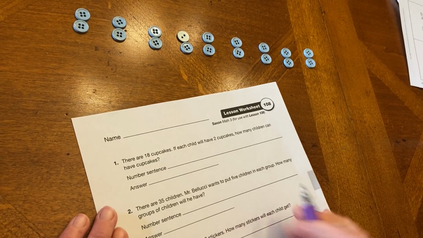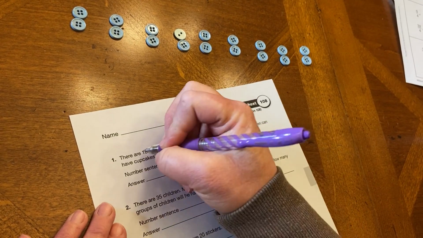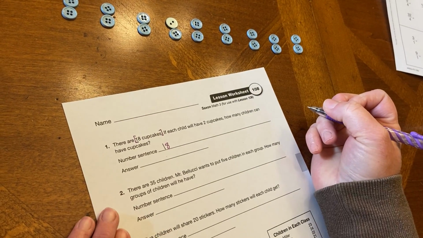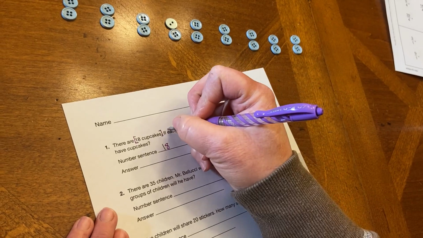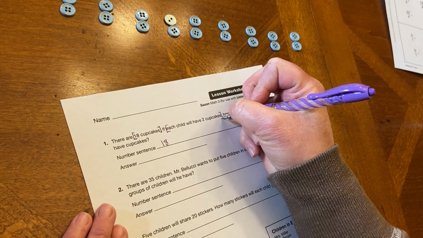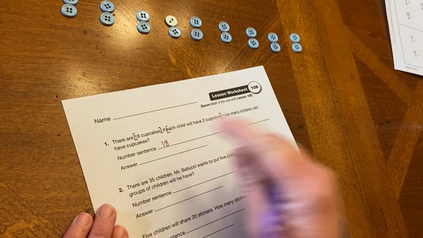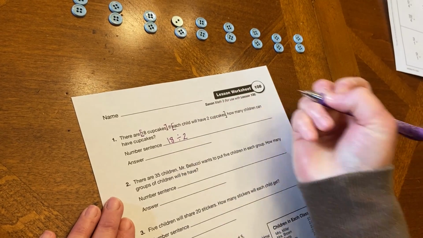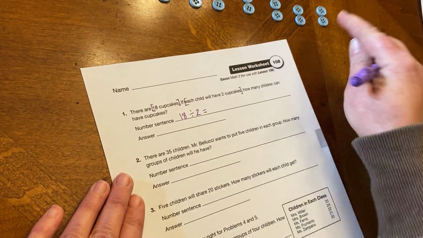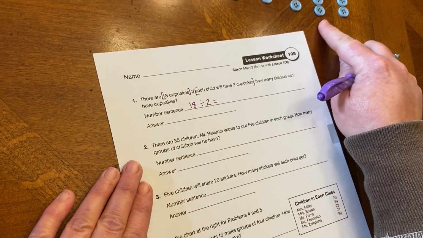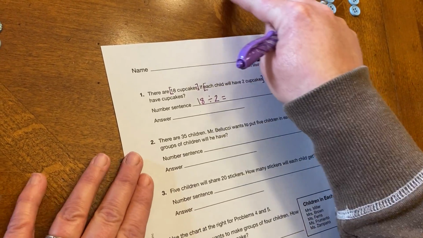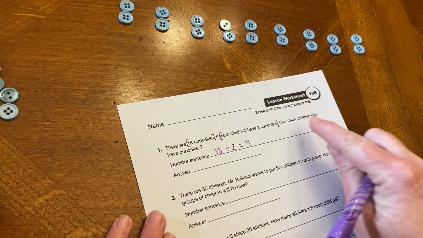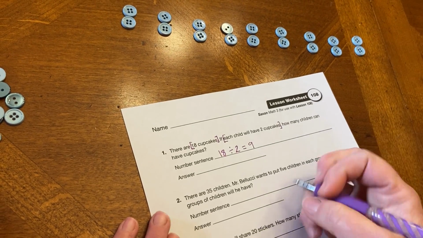Well, let's first start with, we have 18 total. So let's bracket, actually we needed to bracket our information, so I'm sorry. So bracket our 18 cupcakes because that was important information. And then bracket that each child will have 2 cupcakes. So using those numbers, let's write our number sentence. 18 divided by, there were 2 cupcakes per child, equals, so how many groups do we have? 1, 2, 3, 4, 5, 6, 7, 8, 9. So we are saying that 9 children can have 2 cupcakes each.